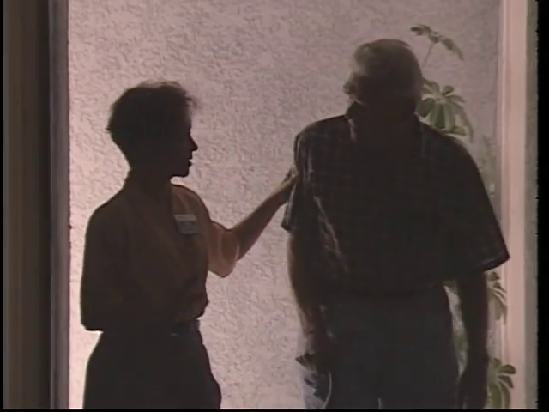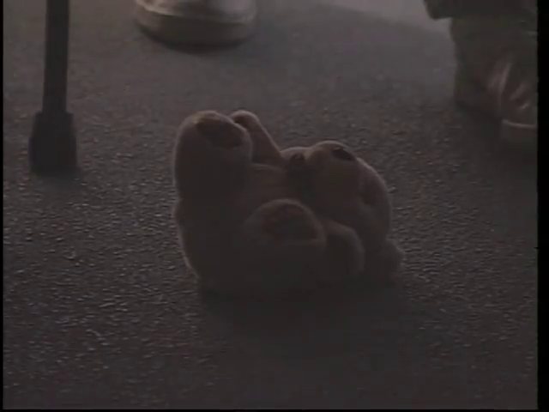Shadowy or dark areas can hide tripping hazards. I'd suggest putting a brighter light in here. Oh, watch it, Cloyd. Oh, that's my grandson's bear. His toys are everywhere. Brighter light would help you see obstacles that might cause a fall.